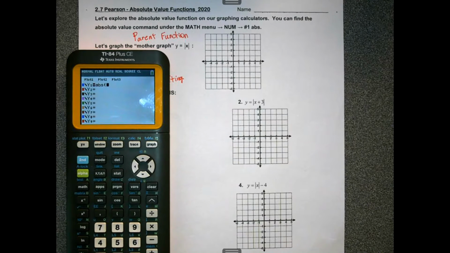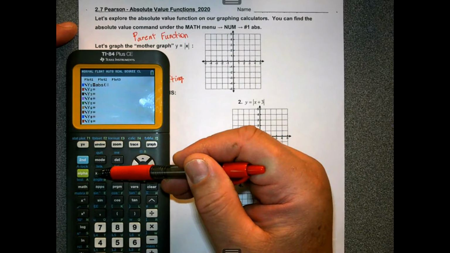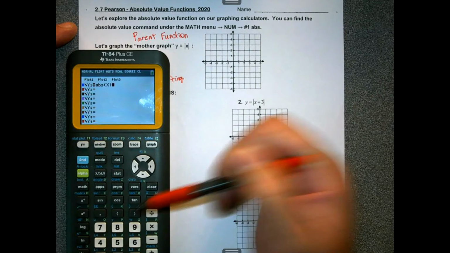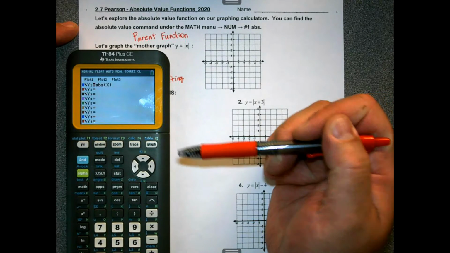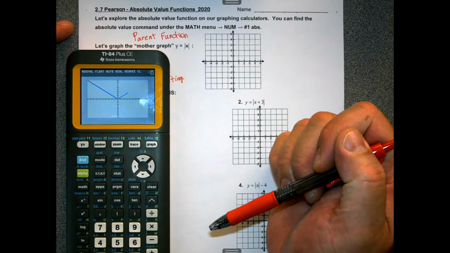Thank you. So we're doing the absolute value of x. We're going to hit the x button here, which puts in an x. Then I have to close off the parentheses, and then I'm just going to hit graph. And there's my parent function.